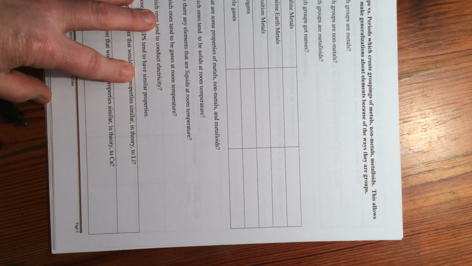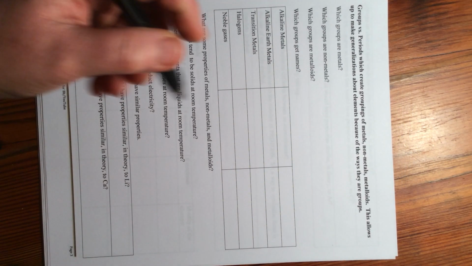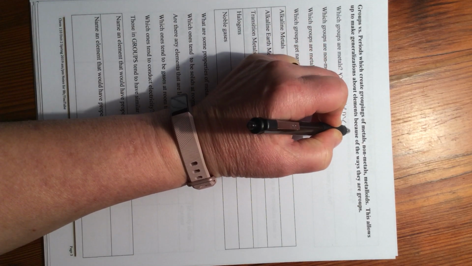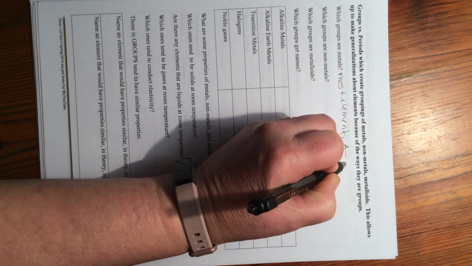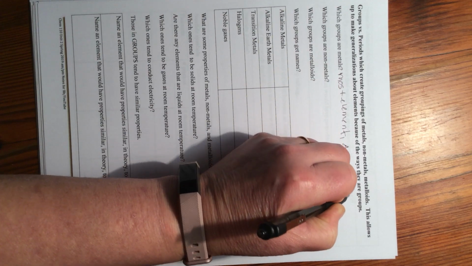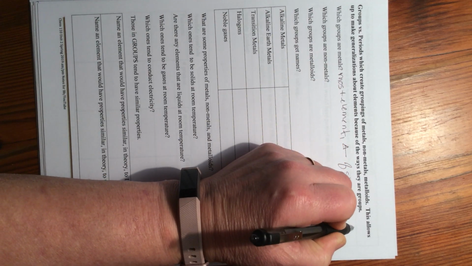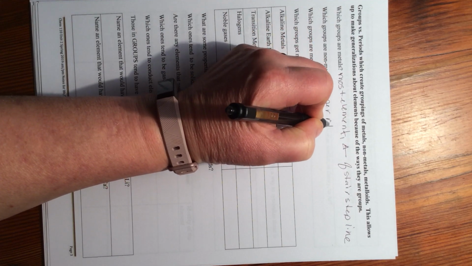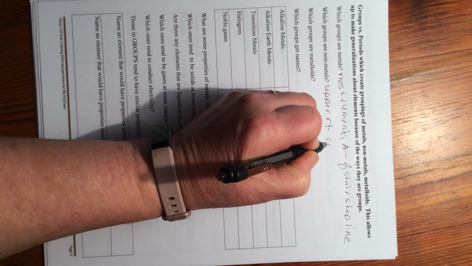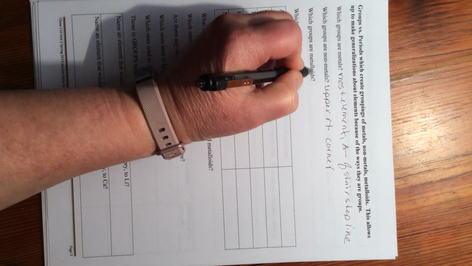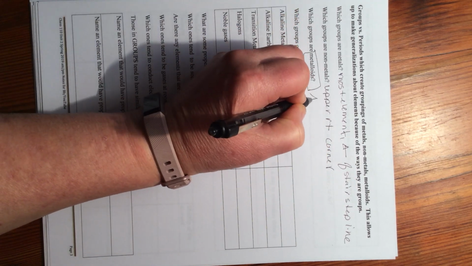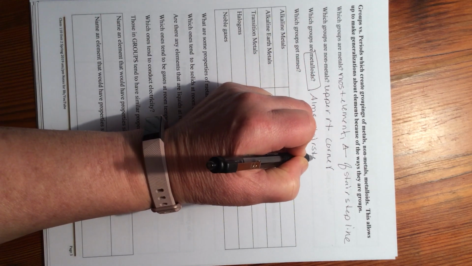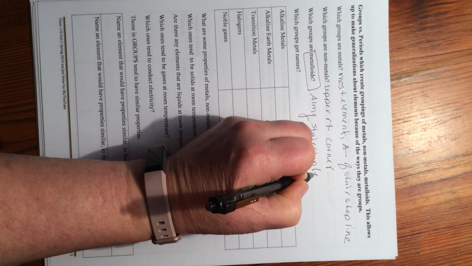Okay? So if I ask you which groups are metals, you would say most elements, perhaps, left of the stair-step line. Nonmetals, upper right corner. Metalloids are along the stair step except for aluminum.